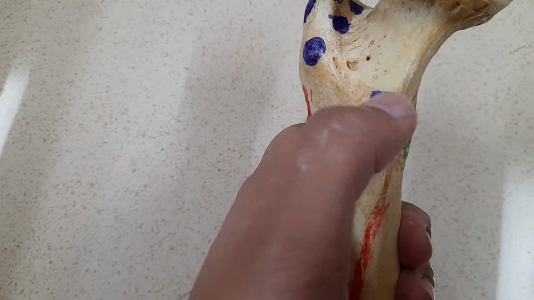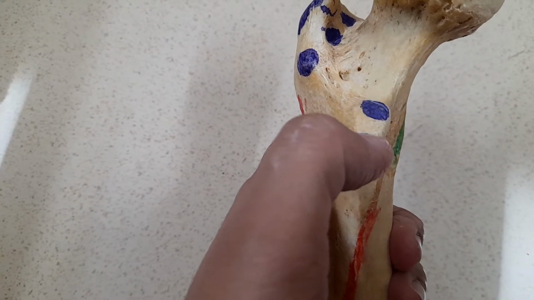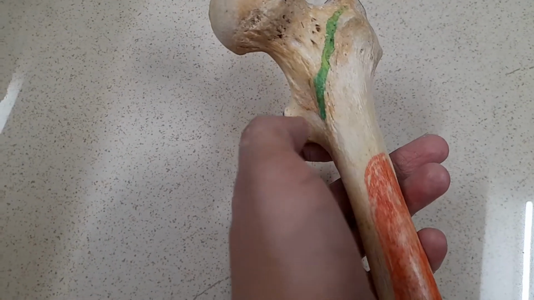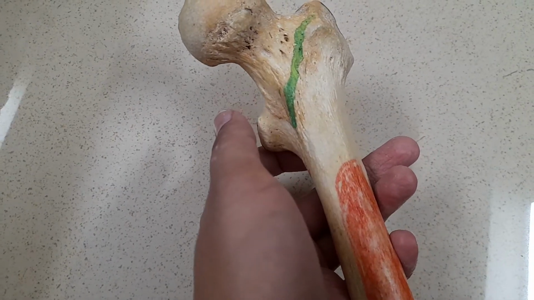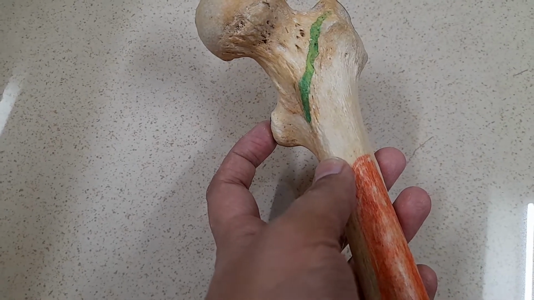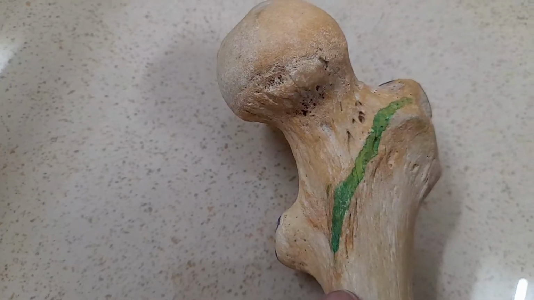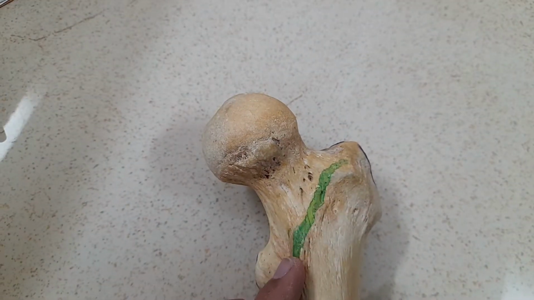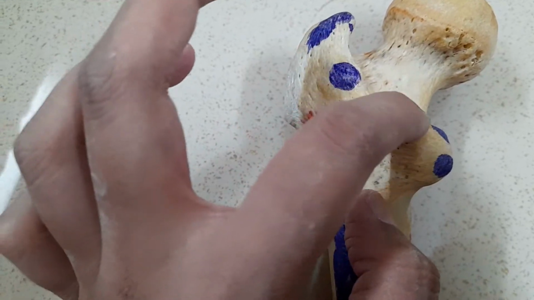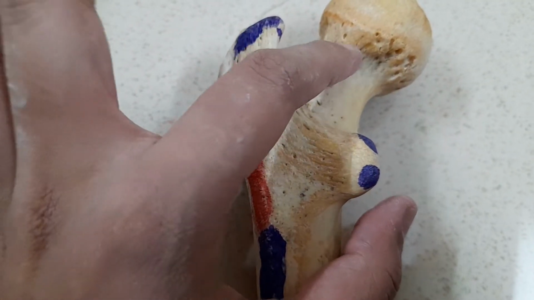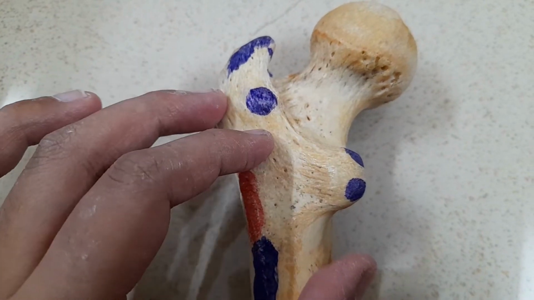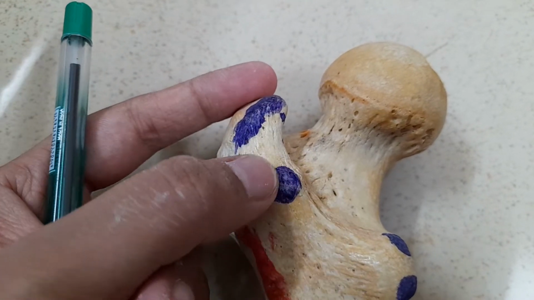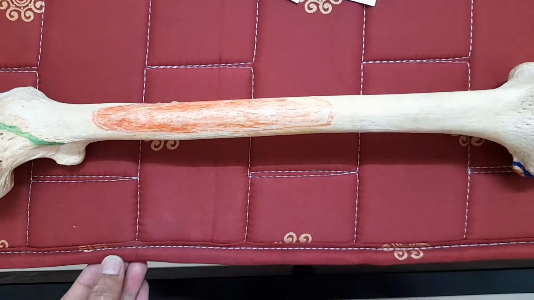Now talking about the lesser trochanter, it is a conical eminence and it is directed medially and present posteriorly. That is the posterior inferior part of the junction of the neck with the shaft. This line joining the greater trochanter with the lesser trochanter is called the intertrochanteric line. This is the intertrochanteric crest, which marks the junction of the posterior part of the neck with the shaft. Here we can notice a rounded elevation in the intertrochanteric crest, and this is called the quadrate tubercle.